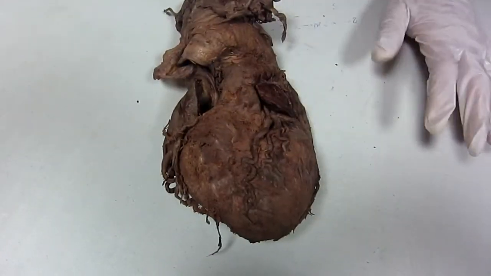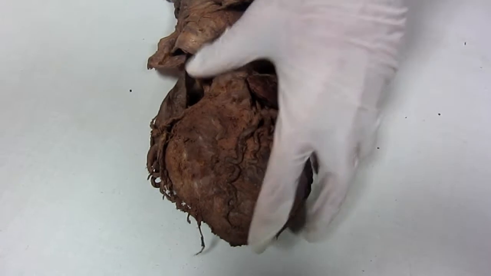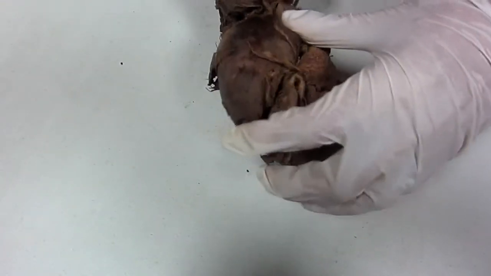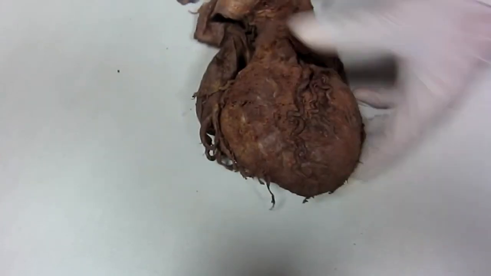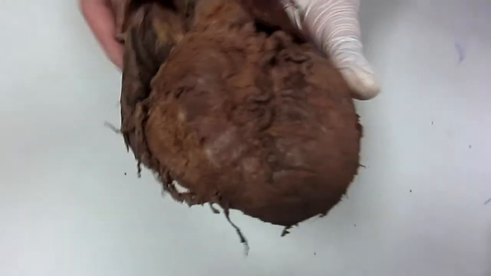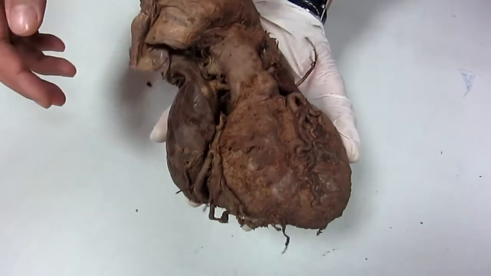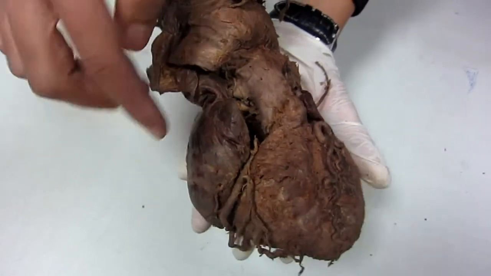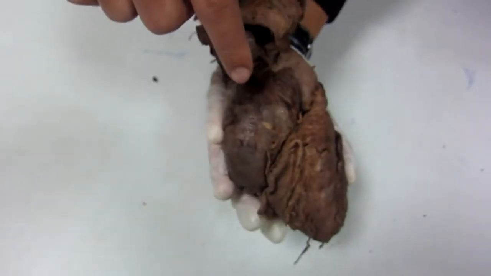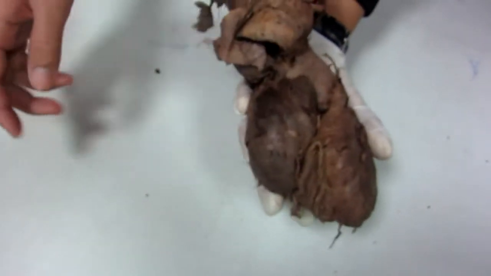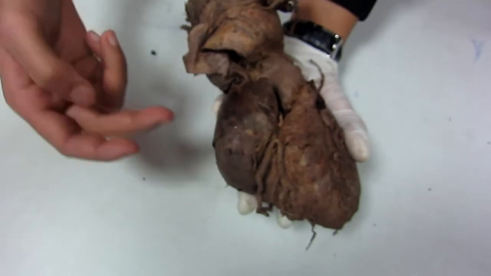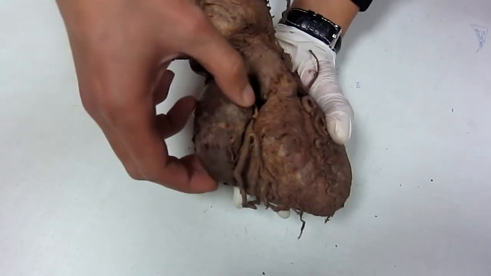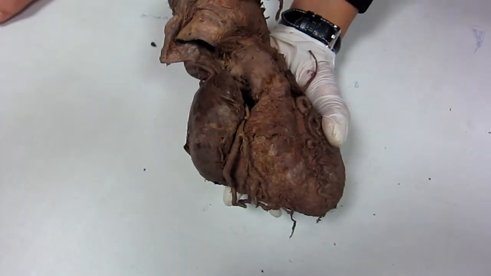Now, the third part is the great vessels. We must know the position of the atrium to know the vessels. So, we place it like this. This is the right border, so this must be the right atrium. The right atrium consists of three openings, which are the inferior vena cava, superior vena cava, and the coronary sinus inside the right atrium.